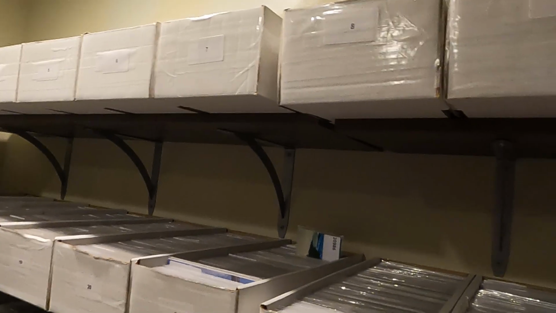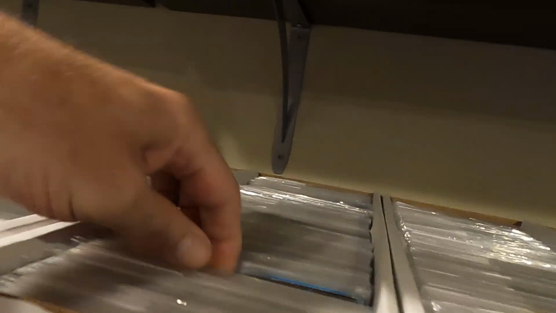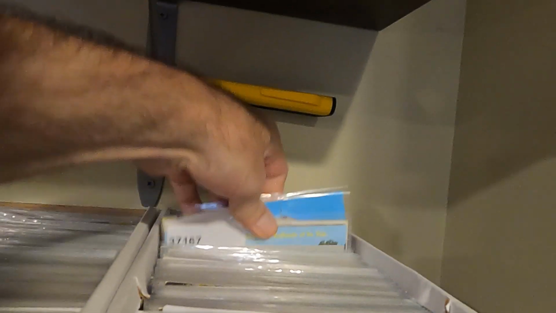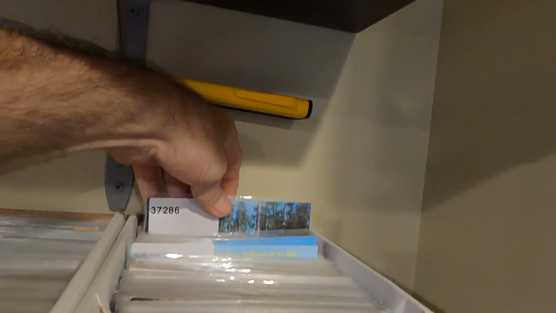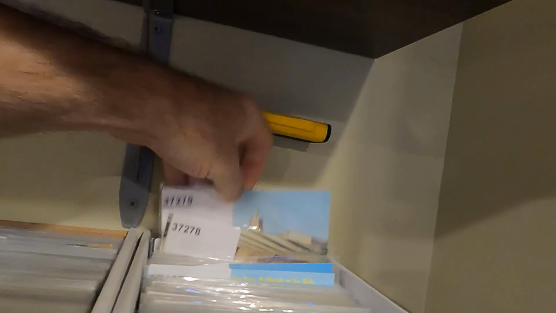The next number is 37279. So 37279, that's 32450. Let me check that number again. I'll put the list over here. 37279, that's 349. So let's go over here. 368, 371, 386, 78, 372, 79. Yep, that's what it is.